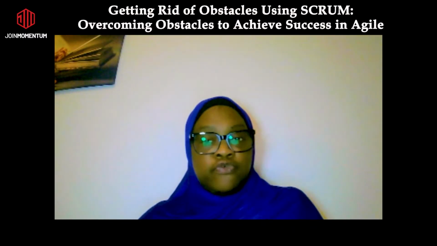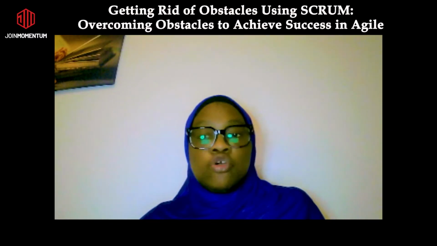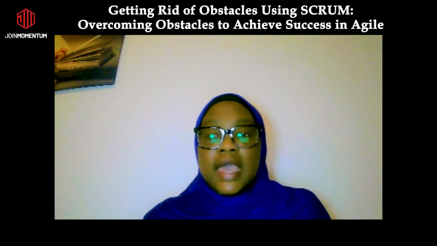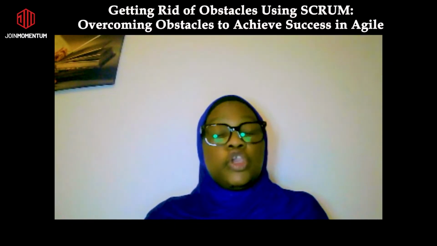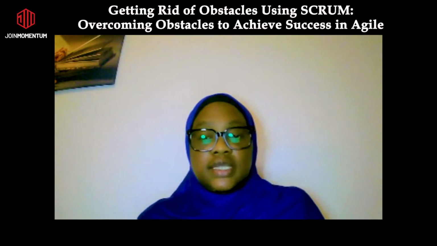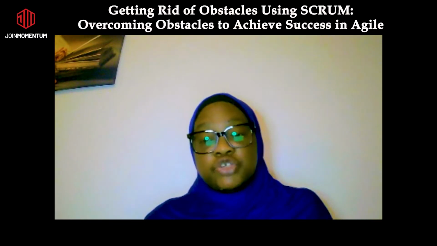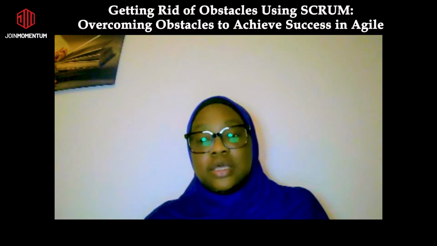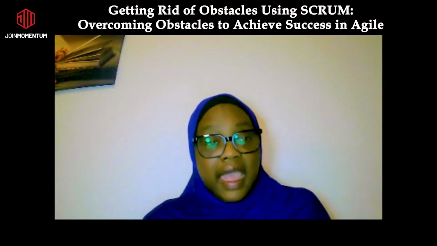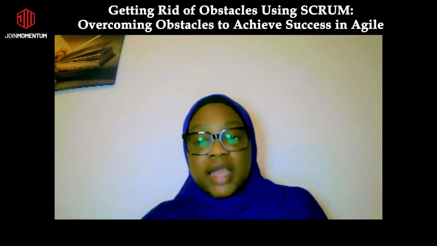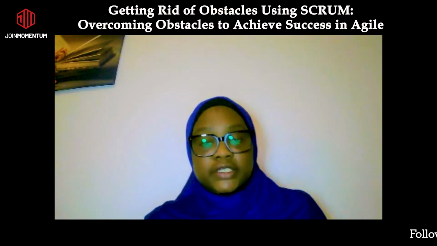Continuous improvement. Implement practices like code reviews and automated testing to maintain code quality and reduce the likelihood of incurring technical debt. By effectively managing resources and technical debt, you can maintain a steady pace of progress and reduce the impact of these obstacles on your project.